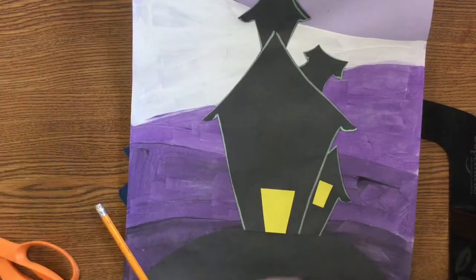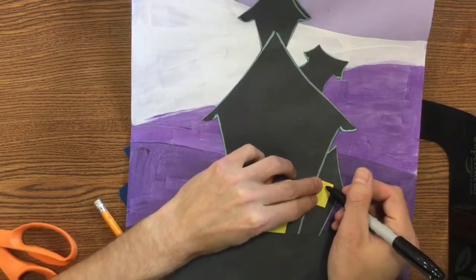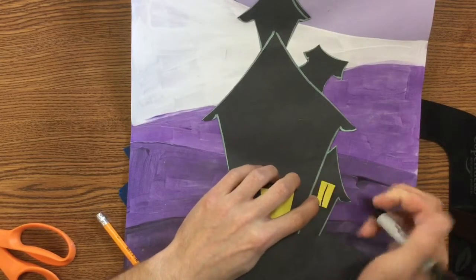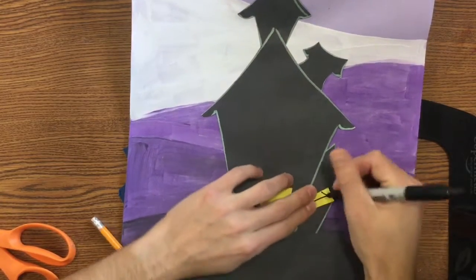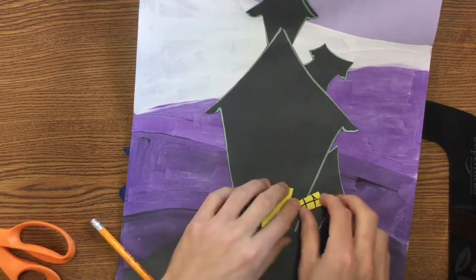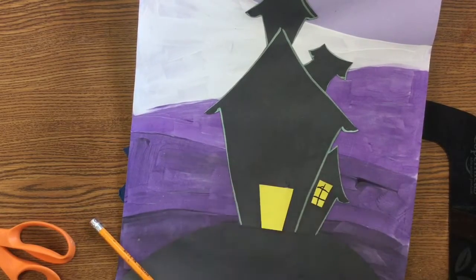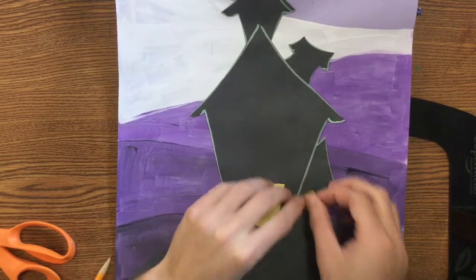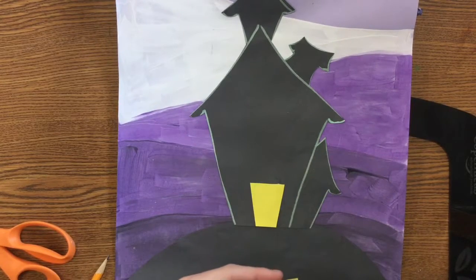That's going to get glued on. You add a window pane to it before you glue it on. So that's just like a vertical line. And then a couple horizontals. And that can get glued on. Notice I'm going to glue it down at a diagonal as well. It's not going to be perfectly straight up and down. And all you need is a couple dots of glue.